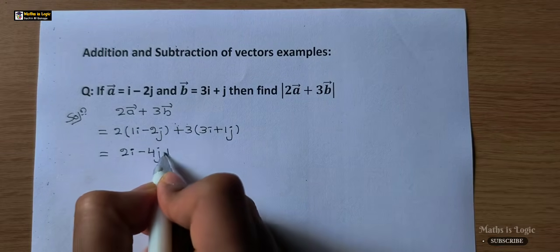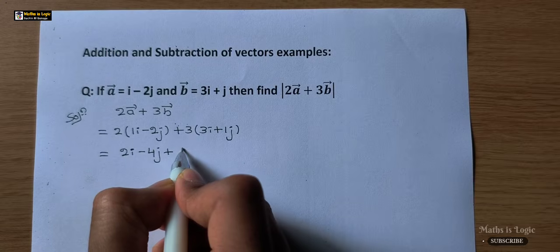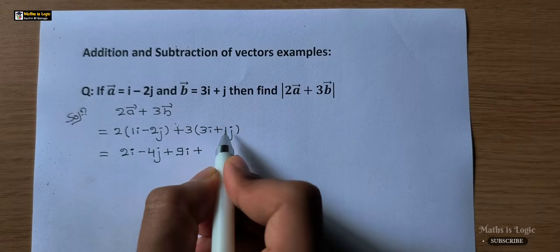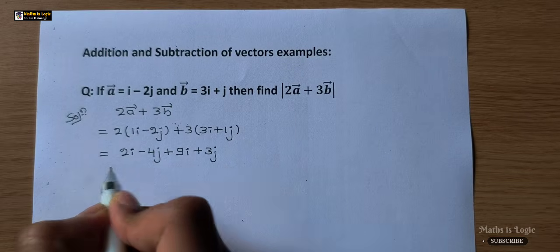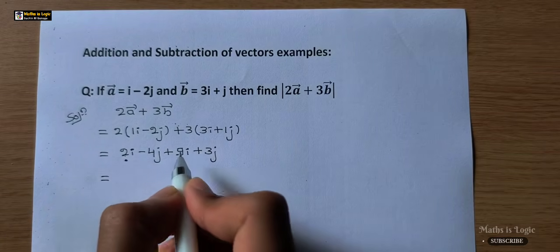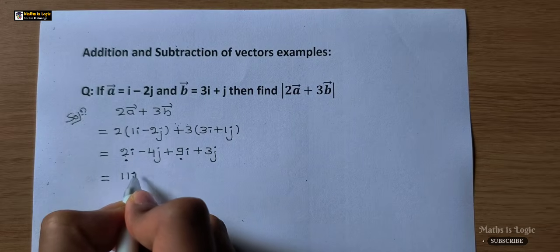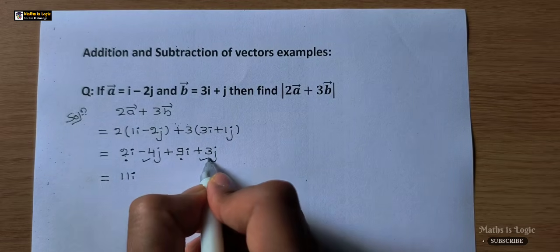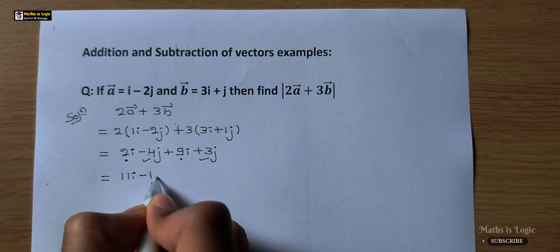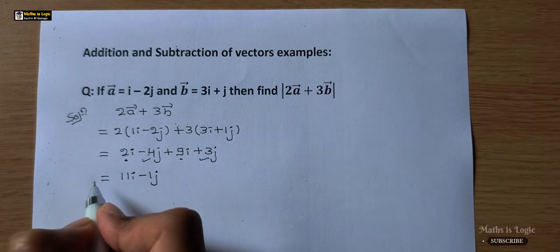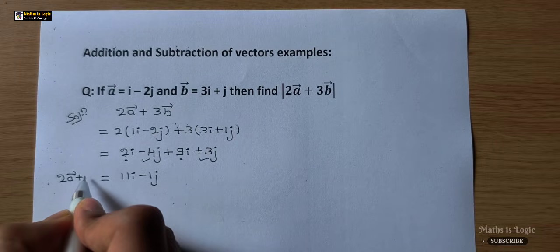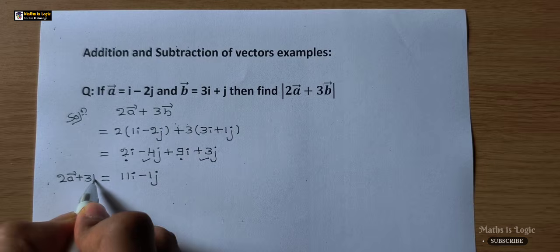Plus into plus is plus, 3 into 3, 9i, plus 3 into 1 is 3j. So i with i term, 2 plus 9, 11i. Next j with j term, minus 4 plus 3 is minus 1j. So this is the value of 2A vector plus 3B vector.